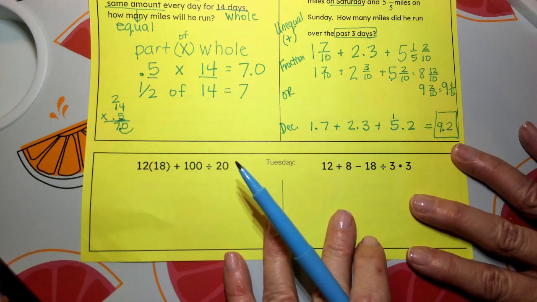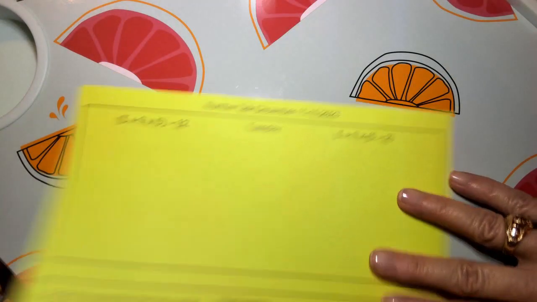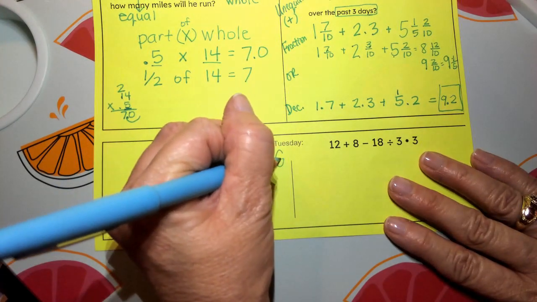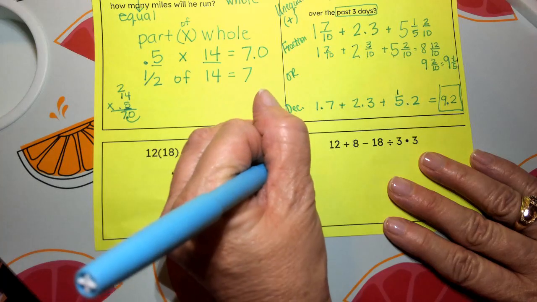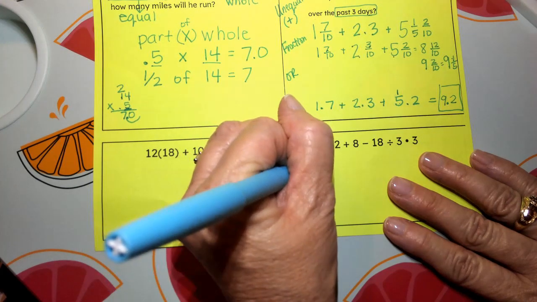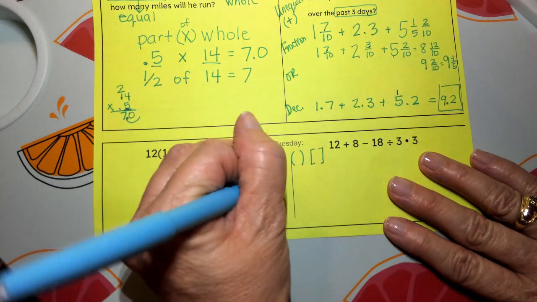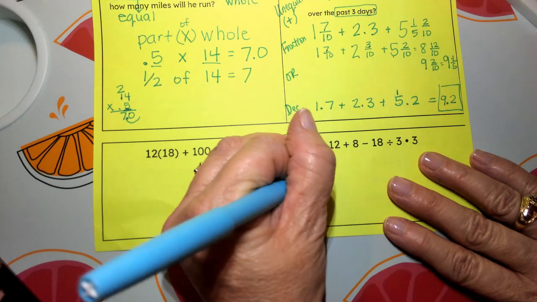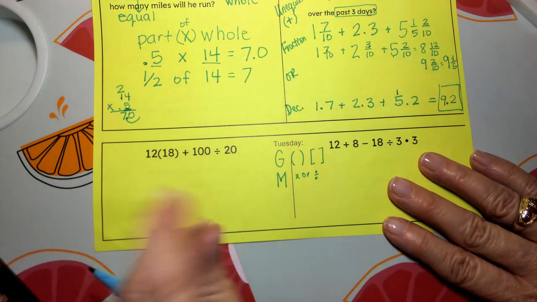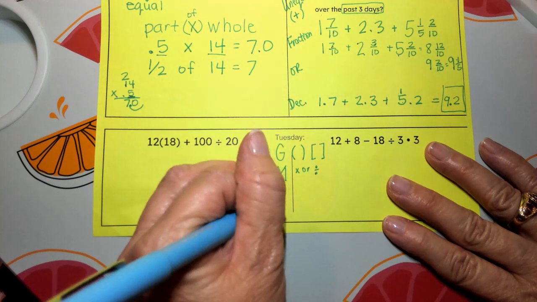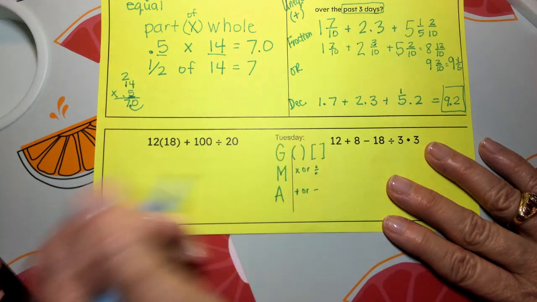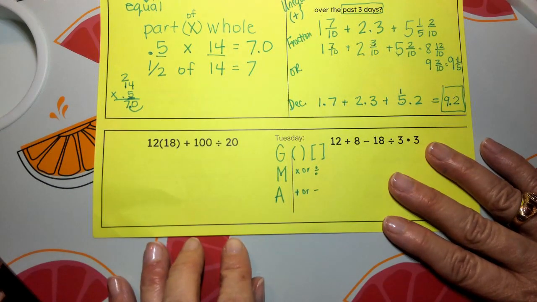Okay, so today's Tuesday, and you have 2 on the front and 2 on the back. The directions for this are to remember your steps for GMA. Remember, we have our groupings, which would be any parentheses or brackets first. We have our multiplicative actions, which would be any multiplying or dividing, whichever you see first from left to right. And then finally our additives, which would be any adding or subtracting, whichever you see left to right.